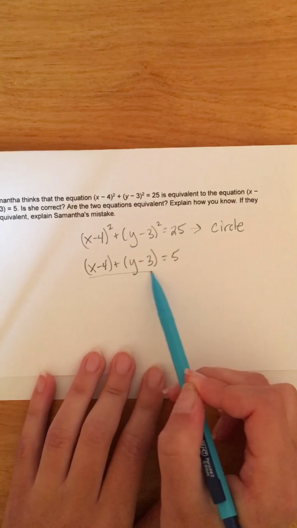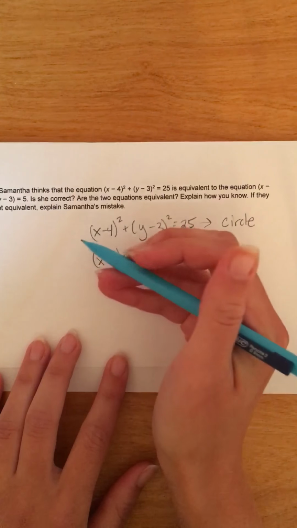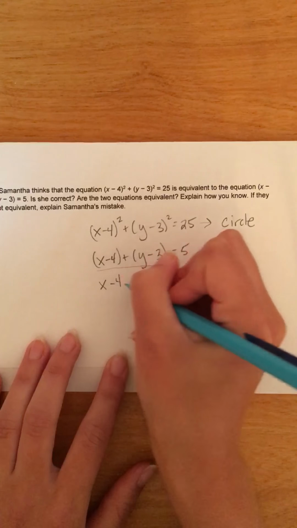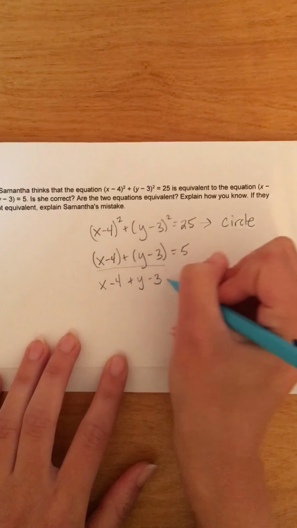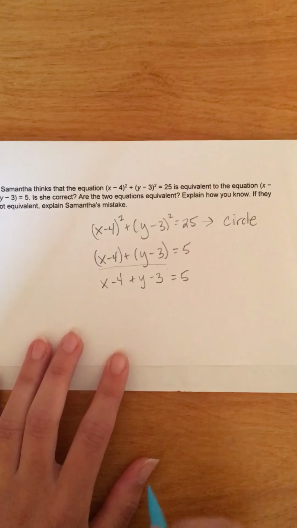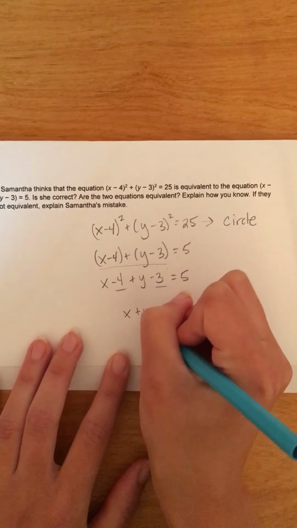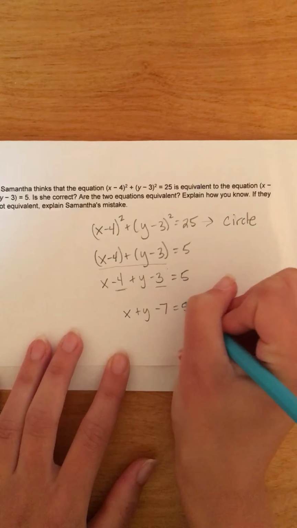So I'm just going to simplify this. There are no squares, so I can just eliminate the parentheses. I'm going to rewrite this without the parentheses, and then we're going to simplify this. Okay, so what it looks like to me, I have a −4 and −3. I'm going to make that be a −7.